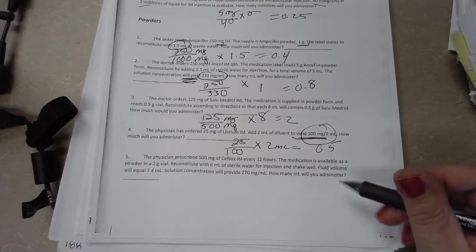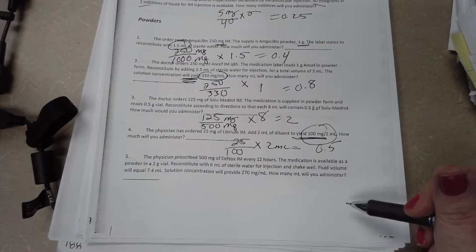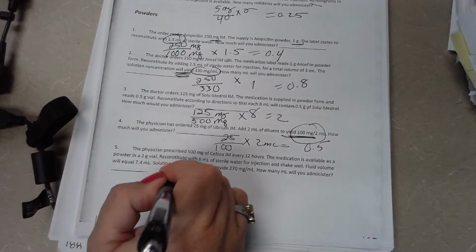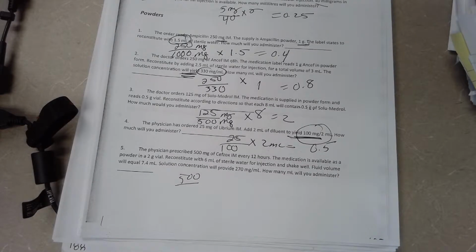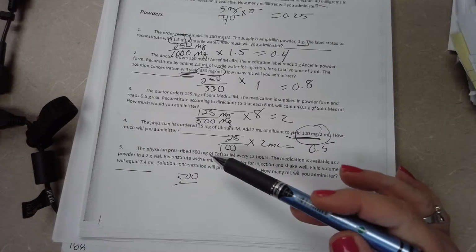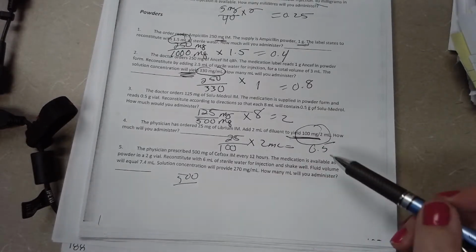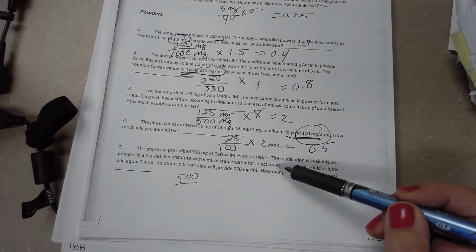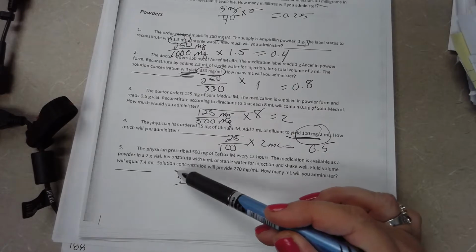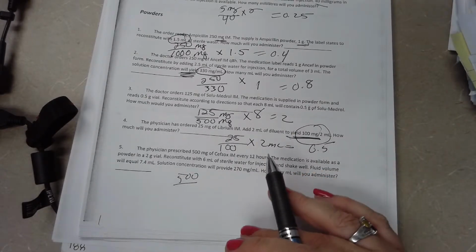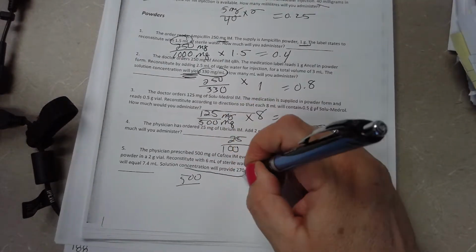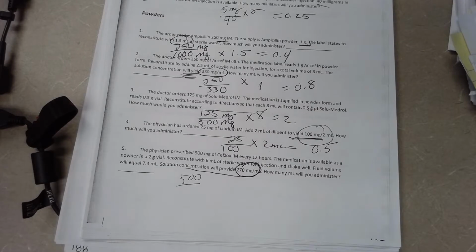Okay, here's a problem that looks like a big problem with lots of stuff in it, but let's see if we can zoom in on what we really need. Physician prescribed. Okay, that's what we want, 500. You ought to be pretty good at that part by now. Of Cefzox IM every 12 hours. The medication is available as a powder in a 2-gram vial. Reconstitute with 6 milliliters of sterile water for injection and shake well. Fluid volume will equal 7.4 milliliters. We need none of that. What we need is solution concentration will provide 270 milligrams per milliliter.